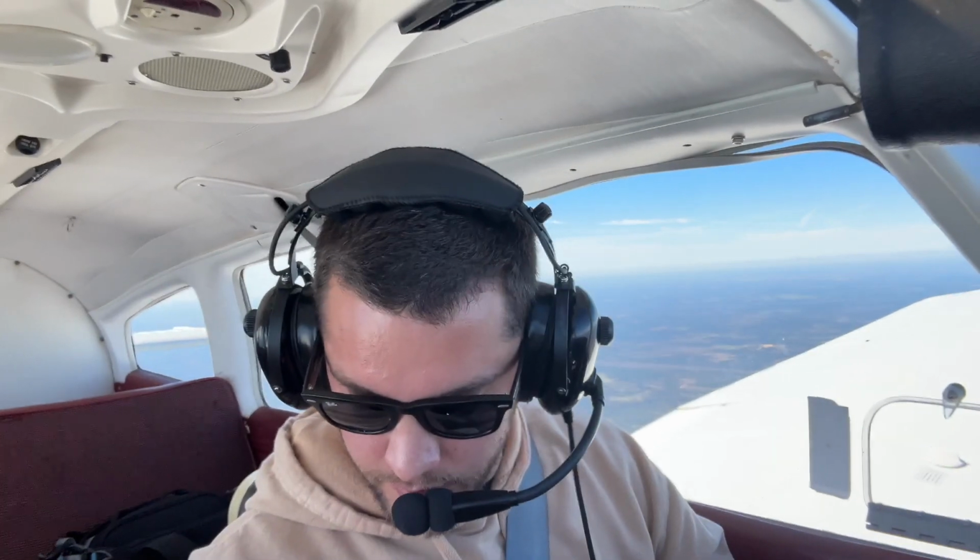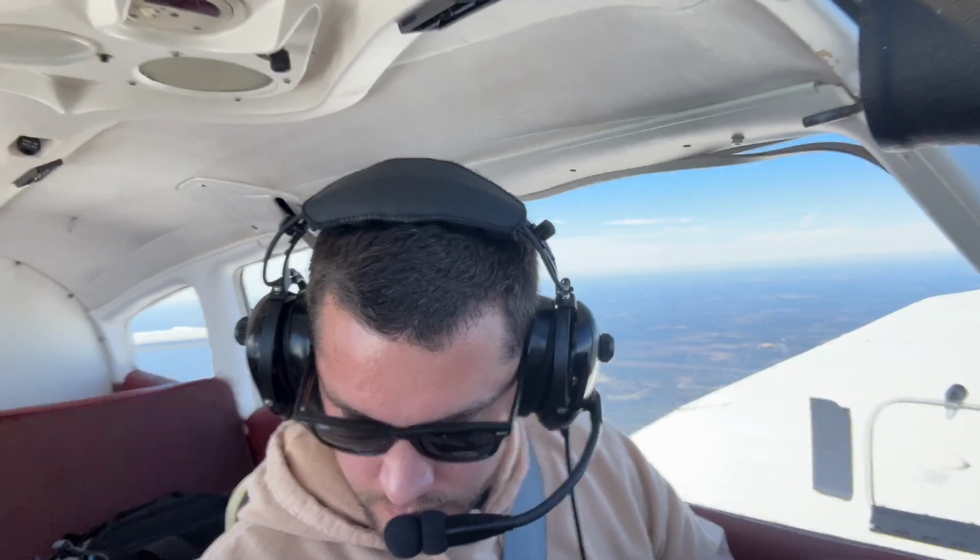Checklist complete. We can pull the power back a little bit. And we'll start coming down here. Fix our trim. Just get a nice about 500 foot a minute descent going. I just made my 10 mile out radio call. And so we'll do another one here in a minute. We're about 8 miles now.